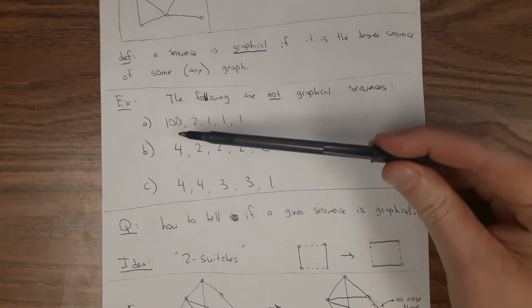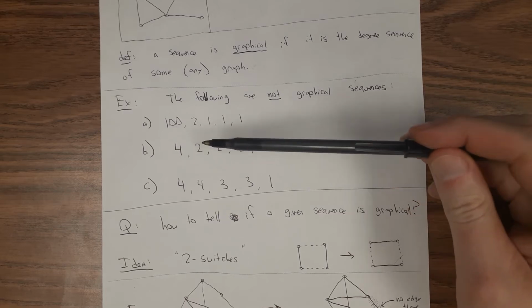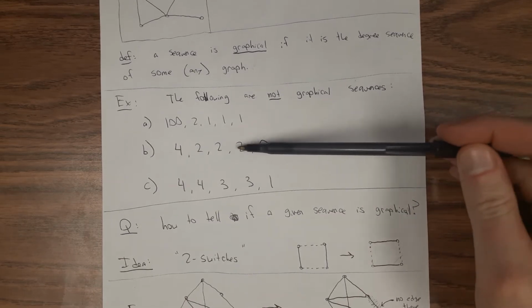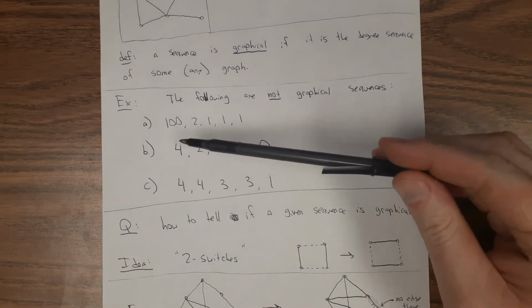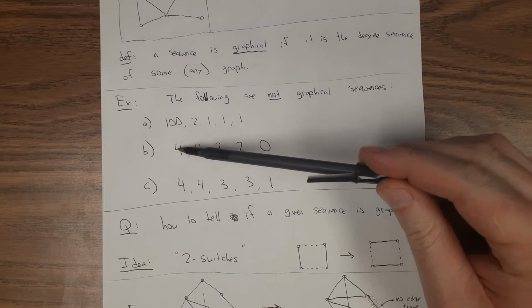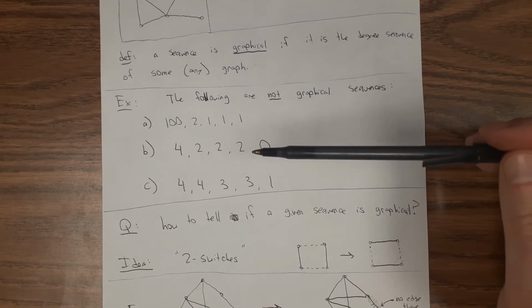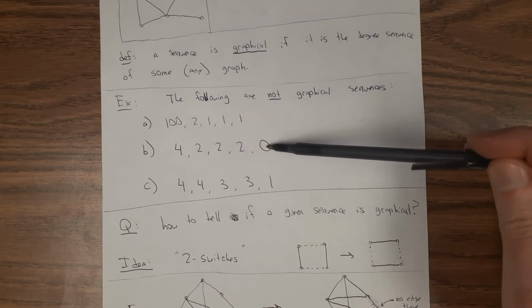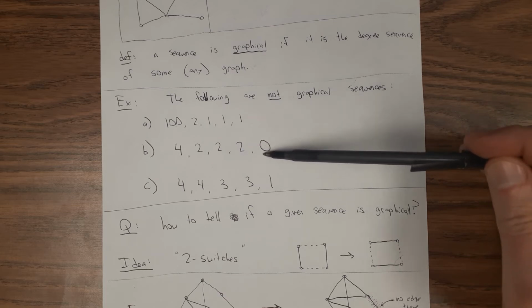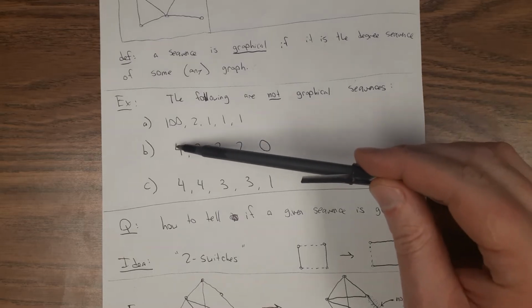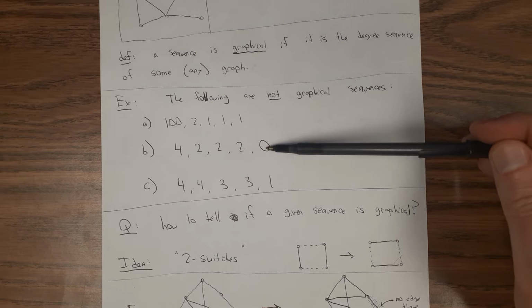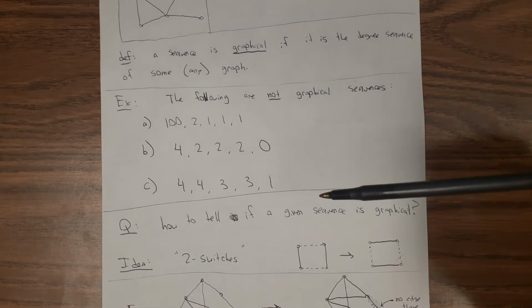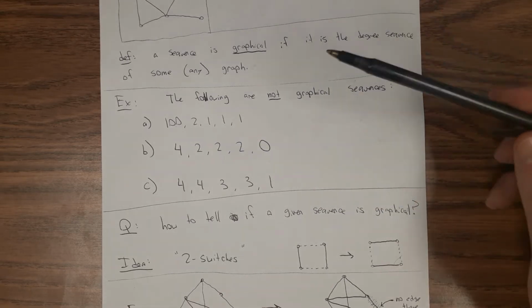It is possible for a graph with 5 vertices to have a vertex of degree 4, but the only way is if that vertex is adjacent to everything else. But here I have a vertex that's supposed to have degree 0. So how can I have this vertex that's adjacent to everything and this vertex that's adjacent to nothing? That can't be. That's why this is non-graphical.